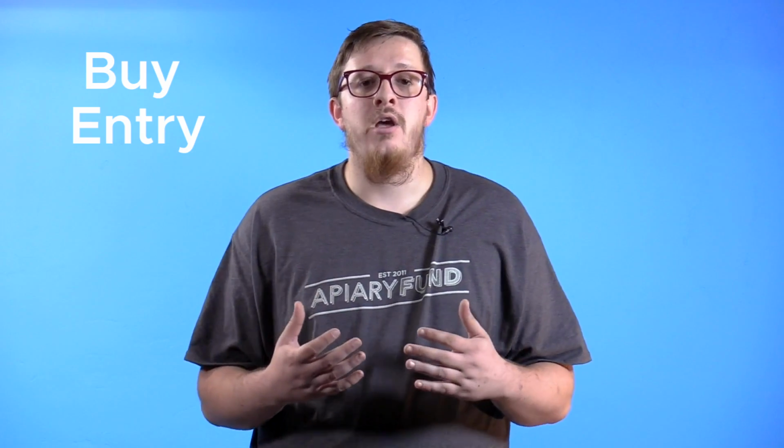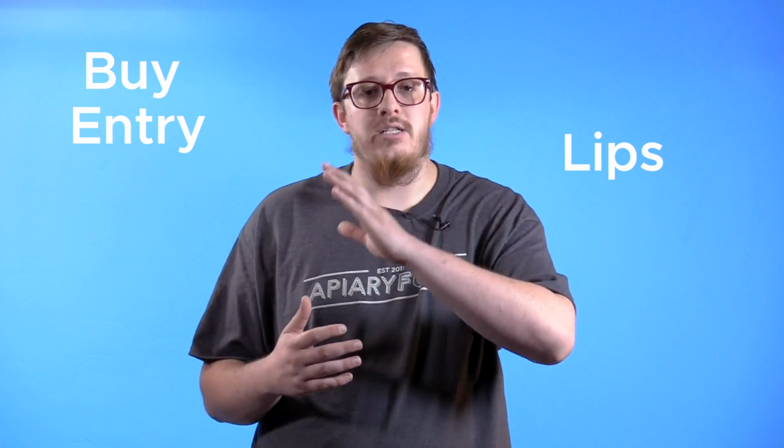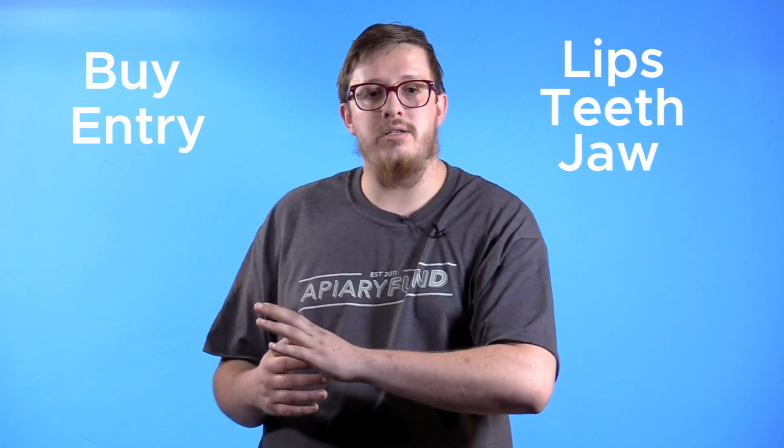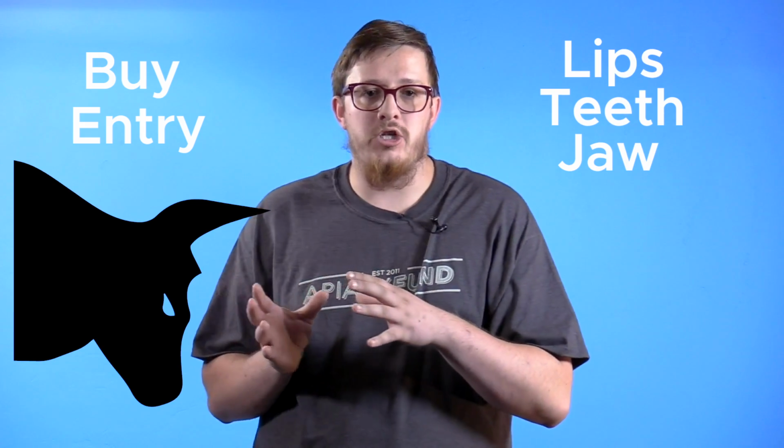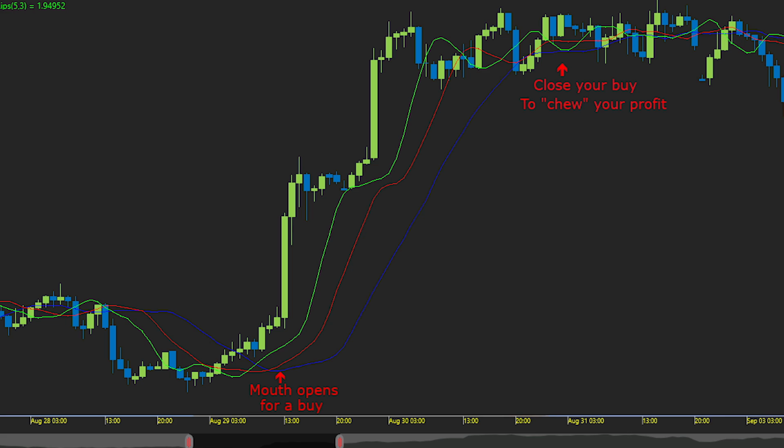So our buy entry will be when we have our lips on top of our teeth, on top of our jaws, going in that bullish direction. Since it's shifted, the market has already started its bullish trend, and now the lips, teeth, and jaws are making up for that lost time, and they're starting to go bullish as well. So we're in that trend already. So we know that the market's going up, and we know we're on a good side for the buy. So that's our buy entry: lips, teeth, jaws.